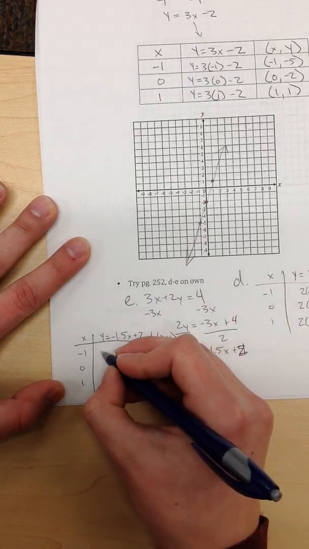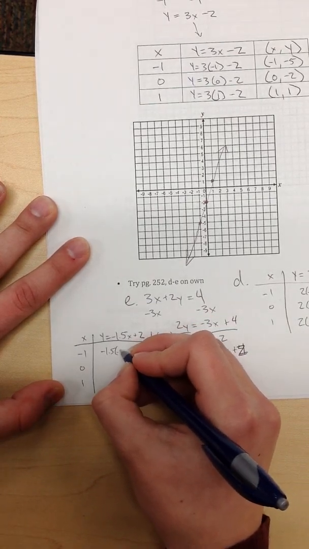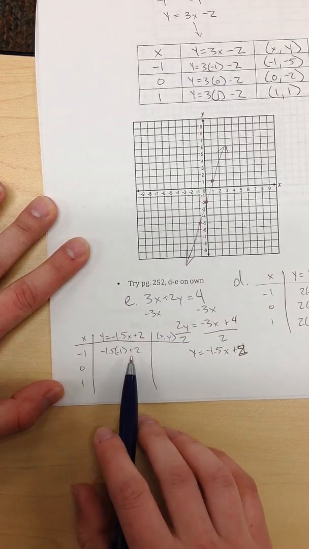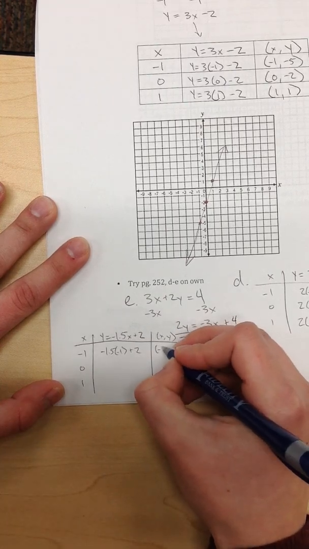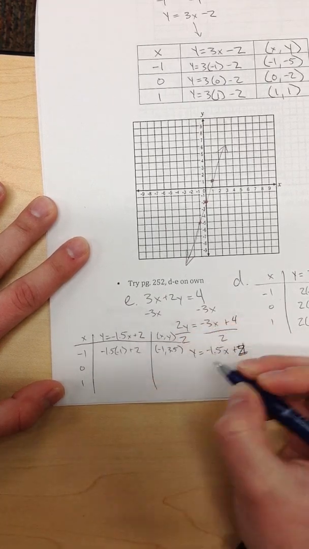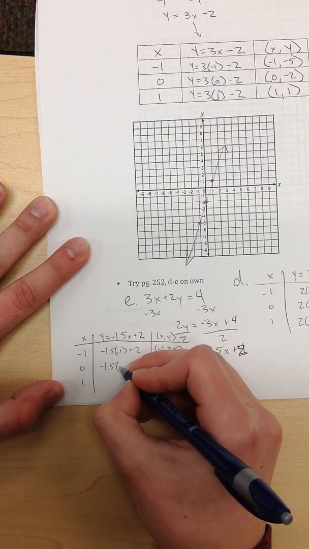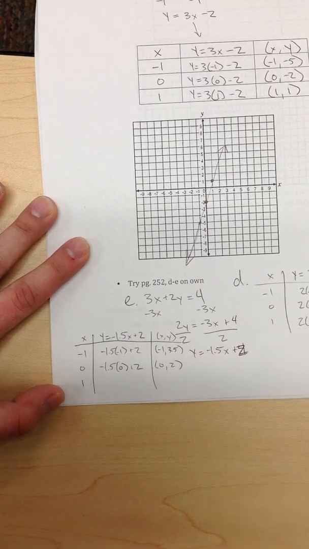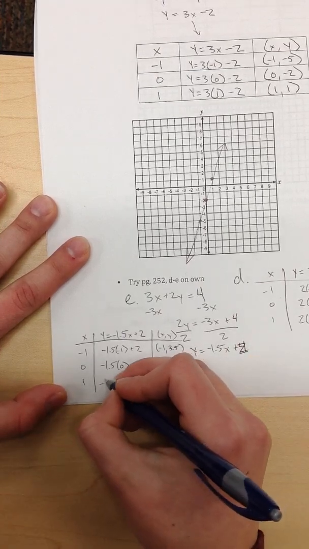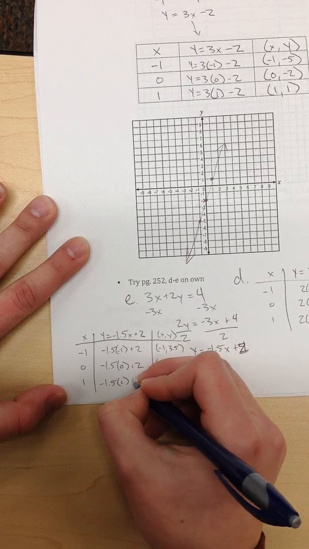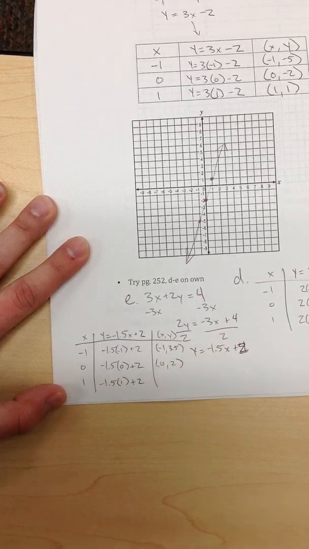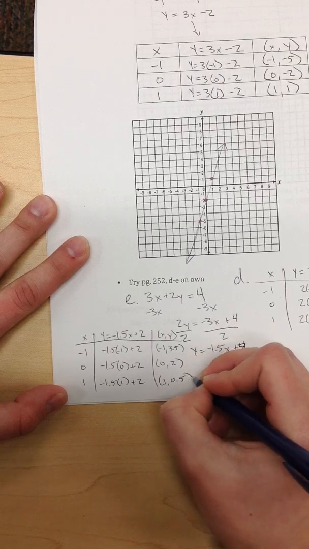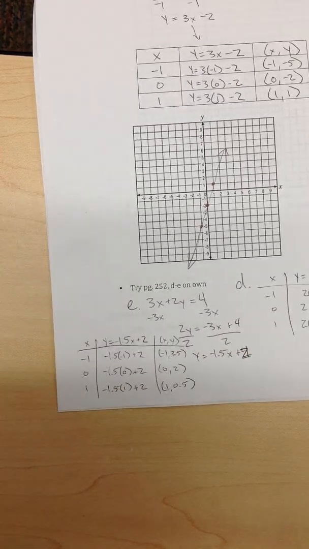So that would be negative 1.5 times negative 1 plus 2, so that would be positive 1.5 plus 2, which would be 3.5, so negative 1, 3.5. When you plug in the 0, that's always the nice one because you don't have to think too hard, so that would be 0, 2. And then the last one there, negative 1.5 times 1 plus 2 would be negative 1.5 plus 2, which would be 0.5. So 1, 0.5. Okay, hopefully I did those right when I did them so quickly.